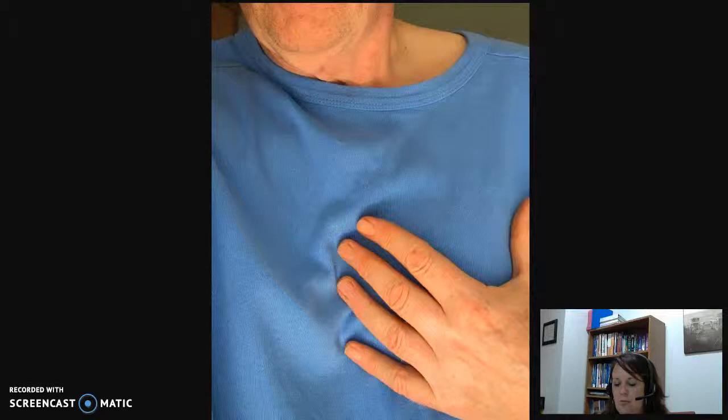We need to understand what diastole and systole mean. Diastole or diastole, people say it different ways, and it's okay either way. Diastole is the relaxation phase, and systole is the contraction phase of the heart. They talk about a murmur there on that page, so you can read about that.